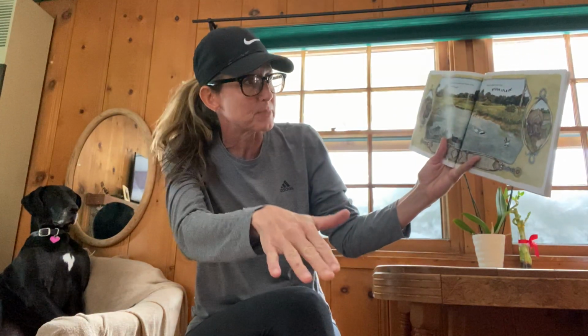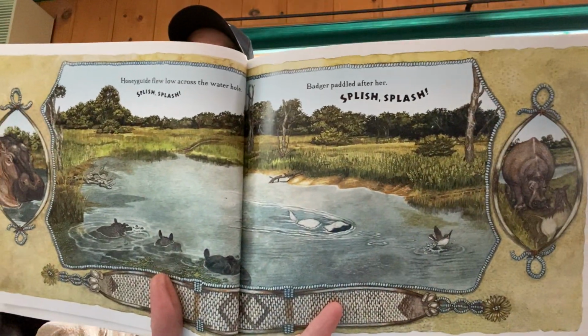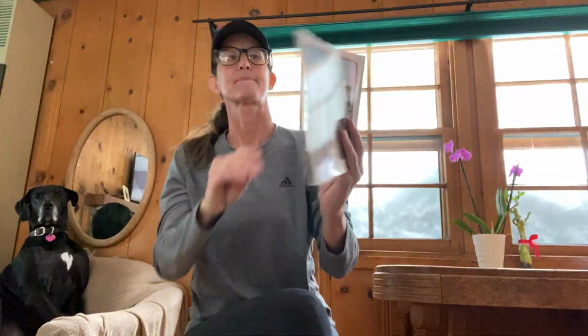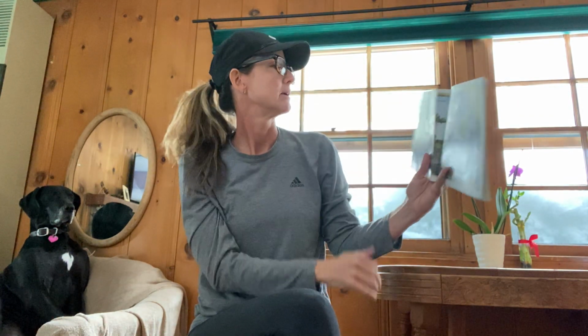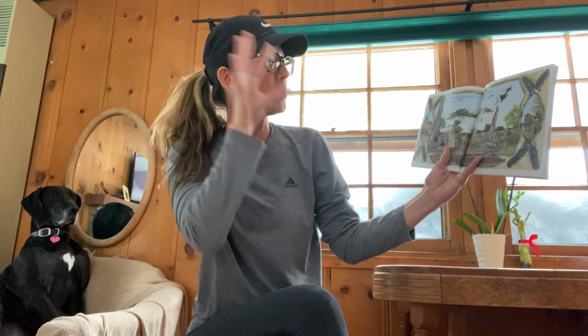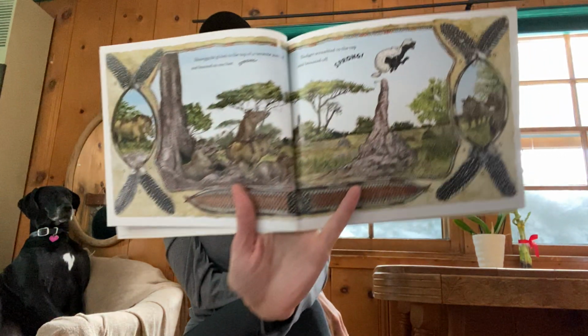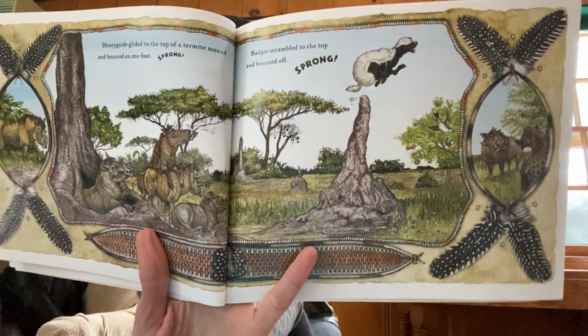Honey Guide flew low across the water hole. Splish, splash. Badger paddled after her. Honey Guide glided to the top of a termite mound and bounced on one foot. Sprung! Badger scrambled to the top and bounced off. Sprung! So whatever Honey Guide does, Badger does too.